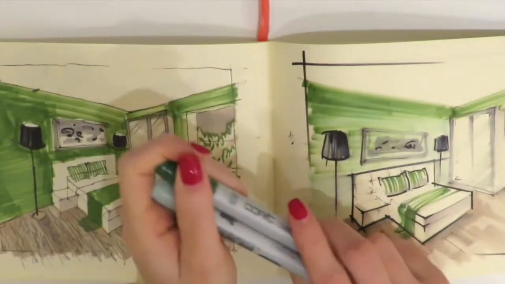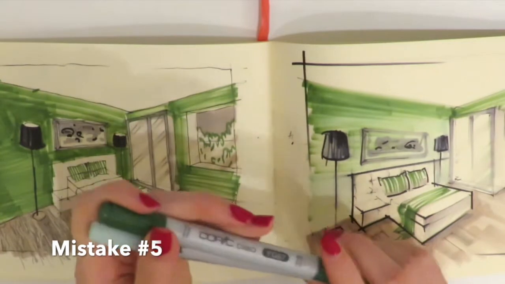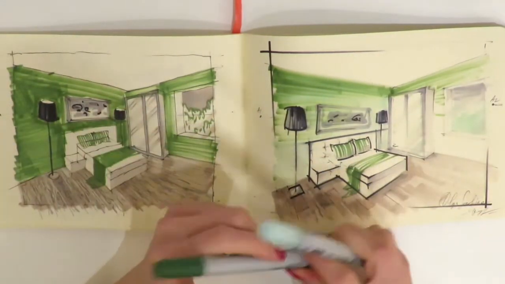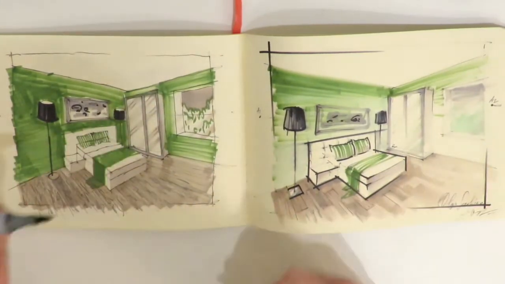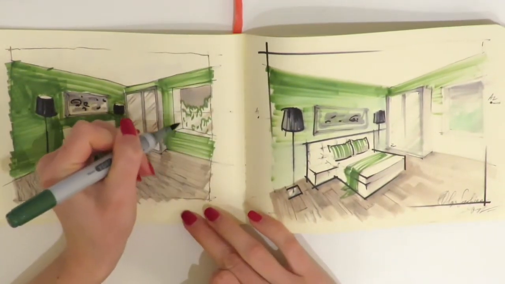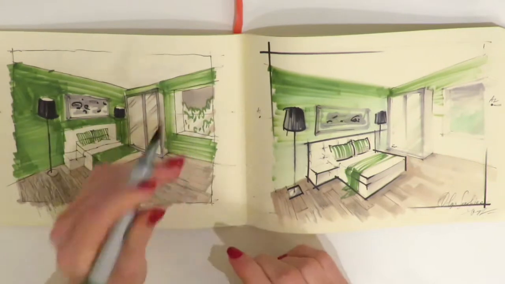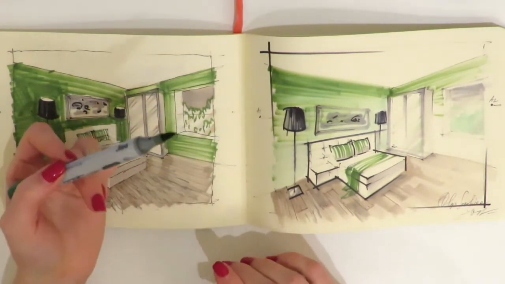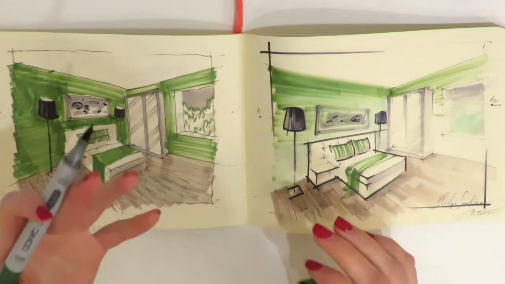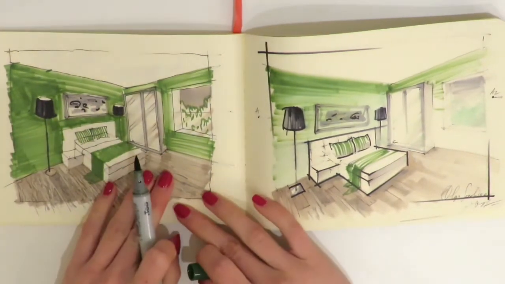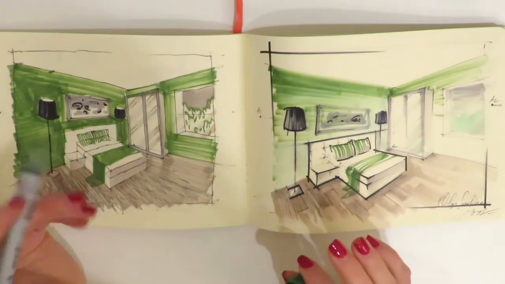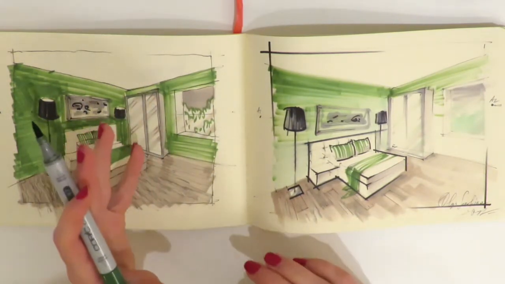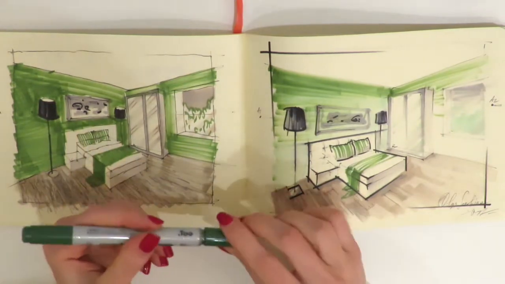All right, so the next mistake is all about background. Beginners very often mix up the two concepts of background and foreground. For example, as you can see here, all the lines are very precise, there is a lot of contrast, and the lines are very bold. That's why this background is too vivid, too bold for this drawing. Our main focus should be on the foreground, on the objects which are inside and closer to us.